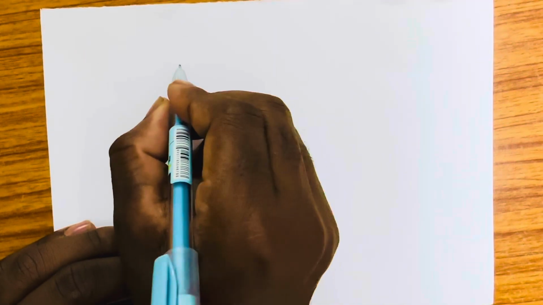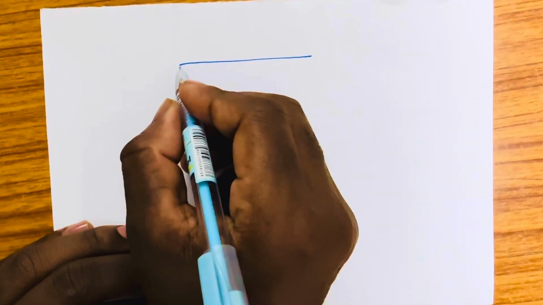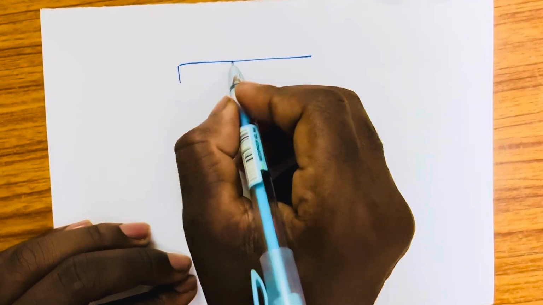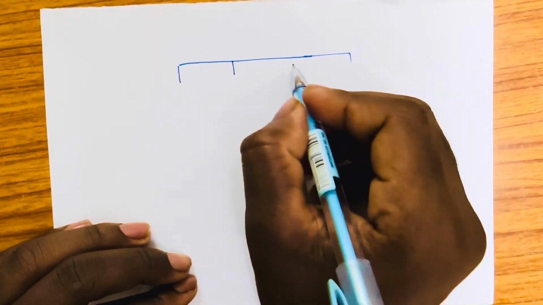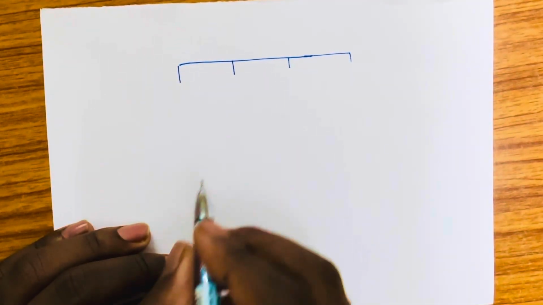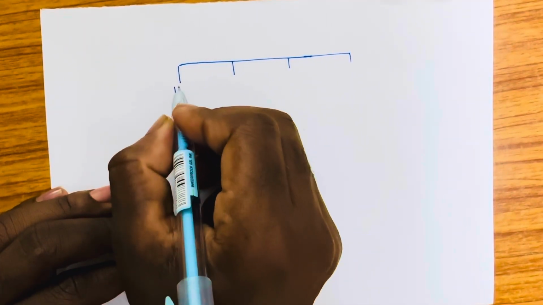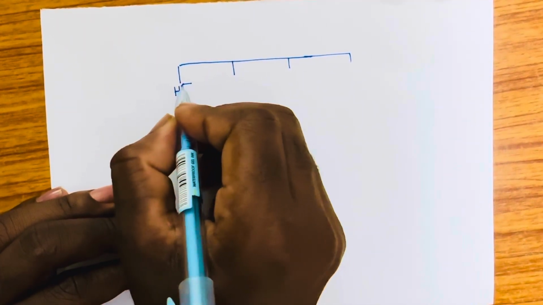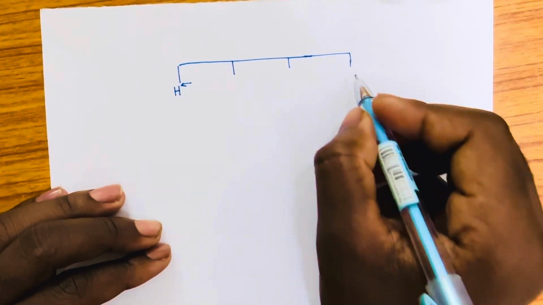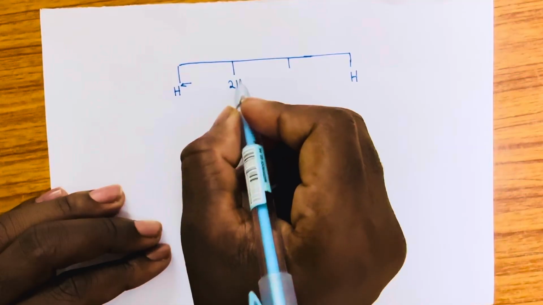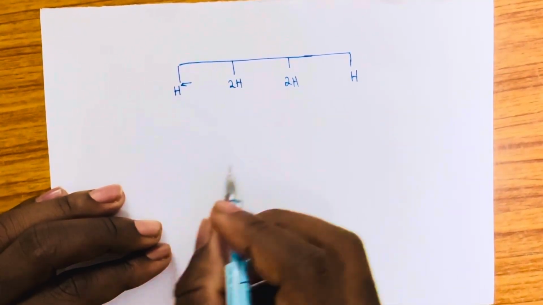If this is the frame, the frame is divided into this format. So if here is H, the horizontal force, then here is also H, the external one. The internal one should be twice H. So you can break this down.